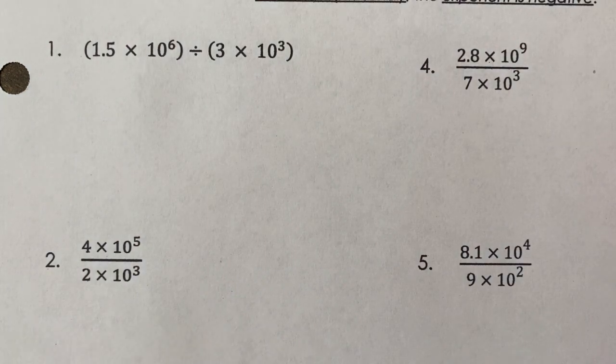So first things first, we're going to write the numbers in standard form. I have misplaced my pen. Give me a second. Oh, it's just like in the classroom.